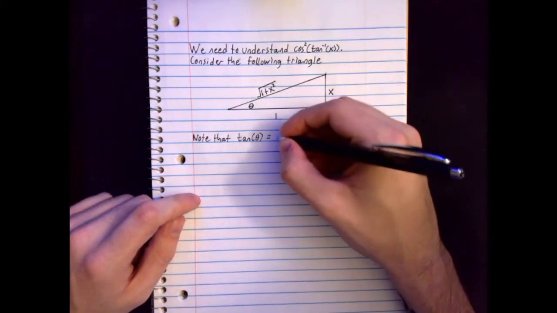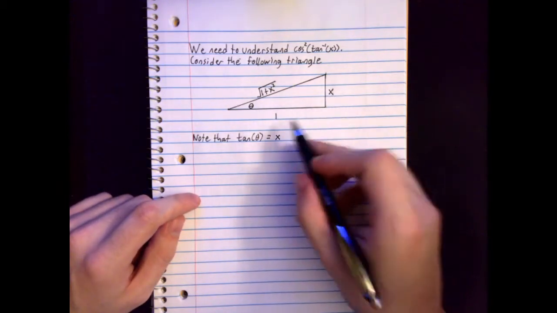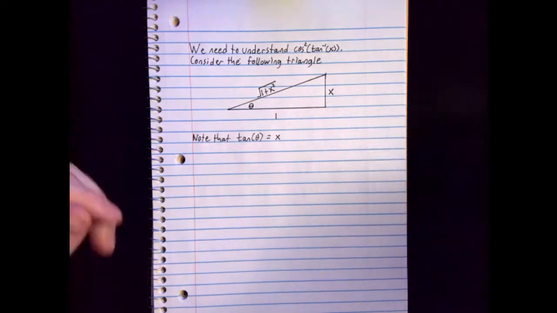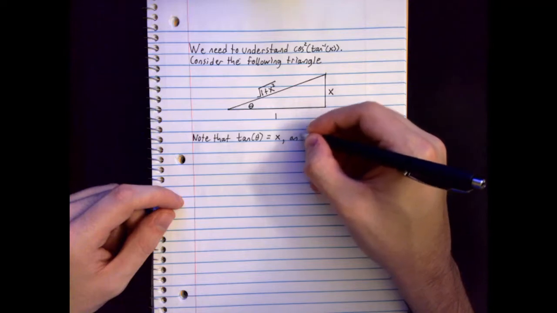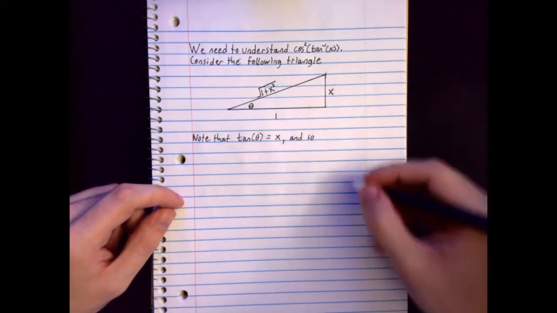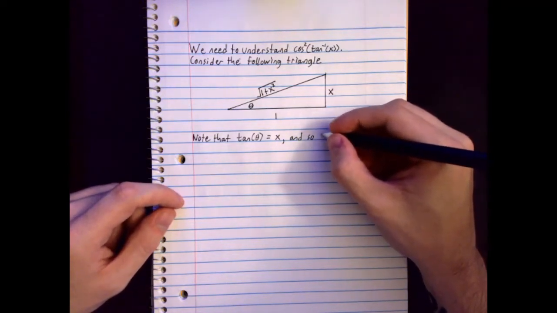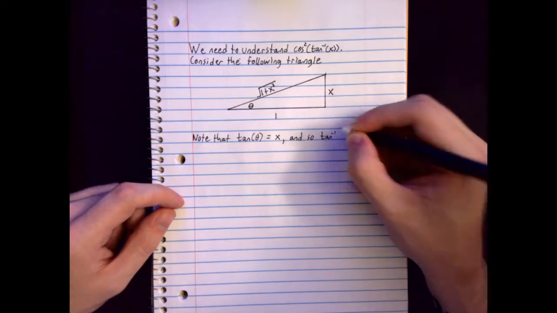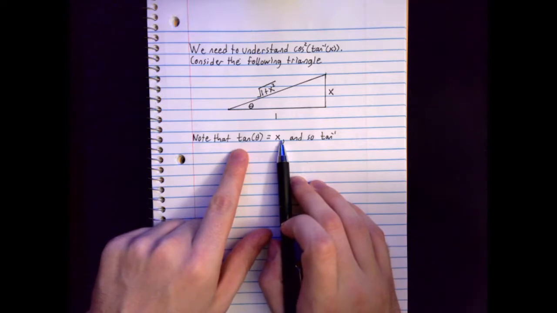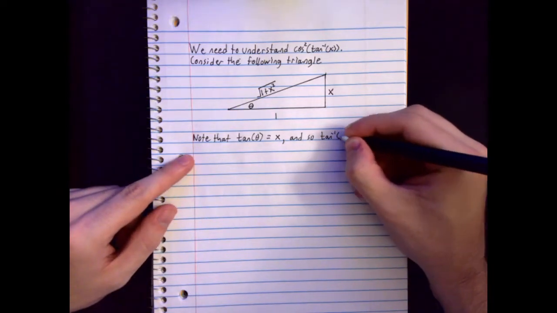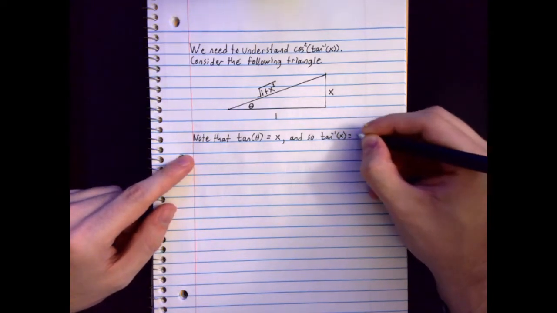So this is equal to x. x divided by 1 is just x, right? And so tangent inverse of x, if I just apply the inverse tangent function to each side of this expression, I just get that tangent inverse of x is equal to theta.